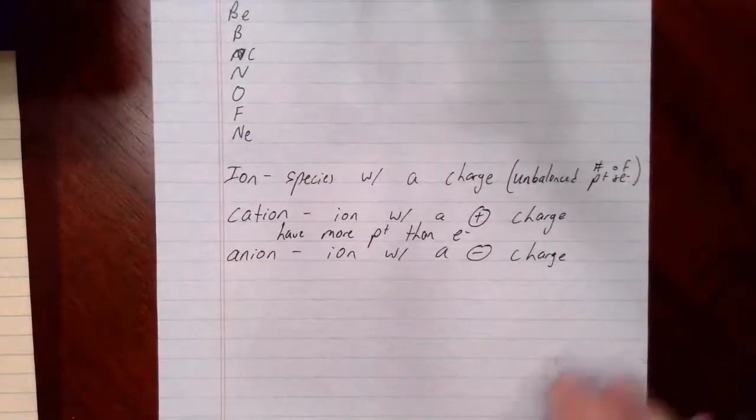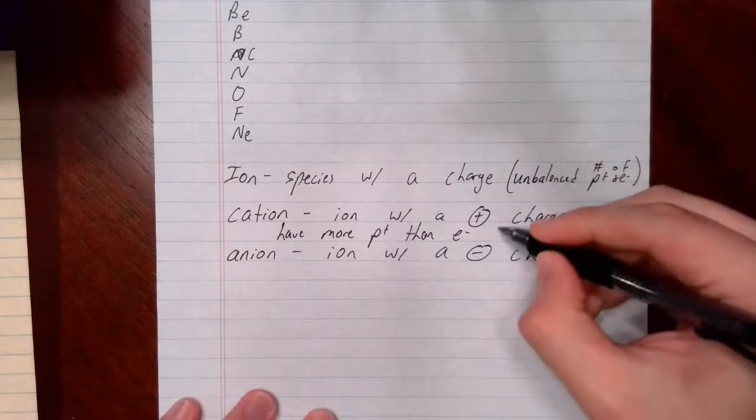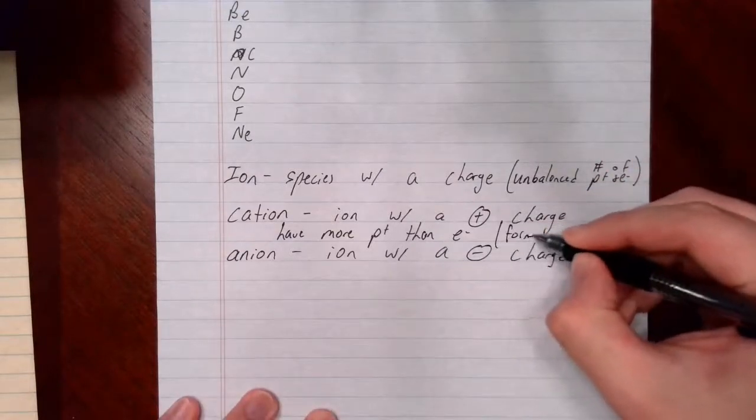Okay? So we know that atoms can't exchange their number of protons, because if they give away or take a proton, they're no longer that element anymore. So all ions are formed through transfers of electrons. So cations are formed by losing electrons.